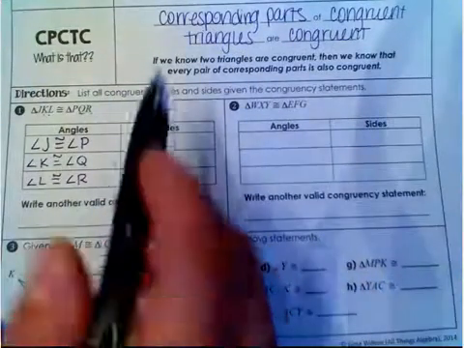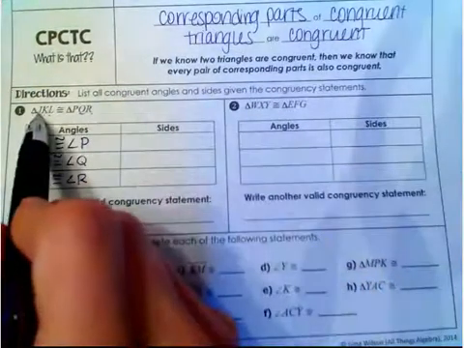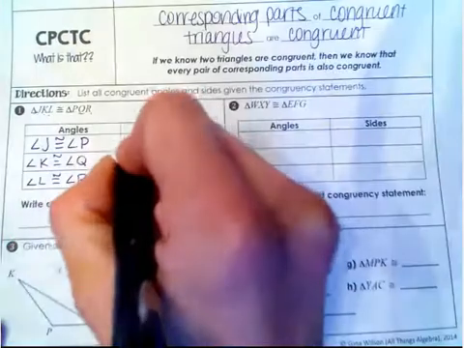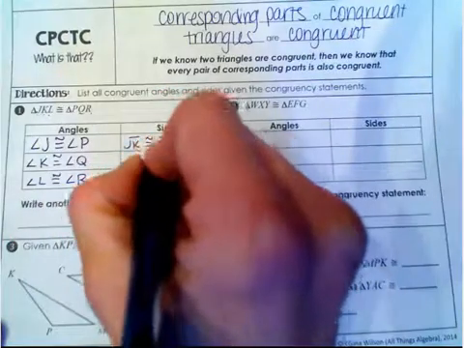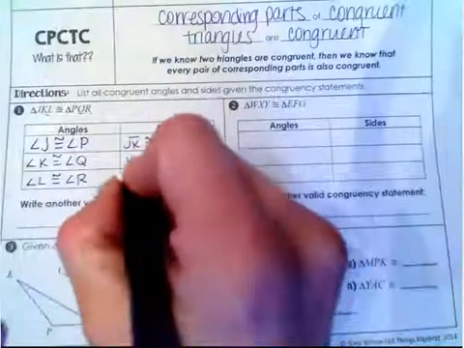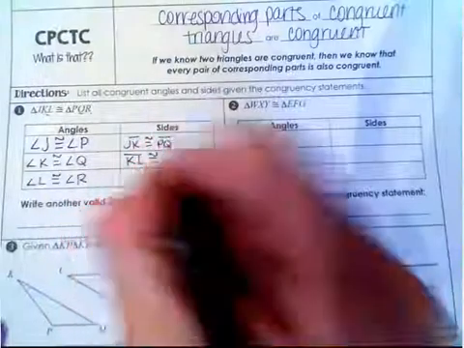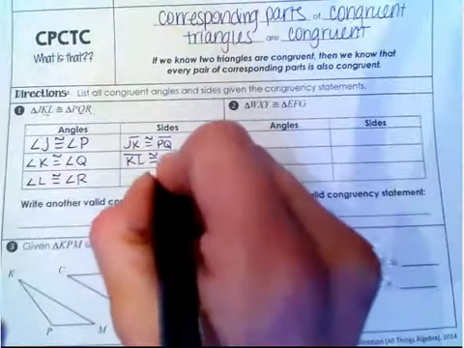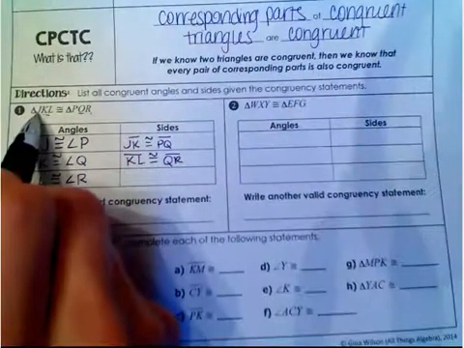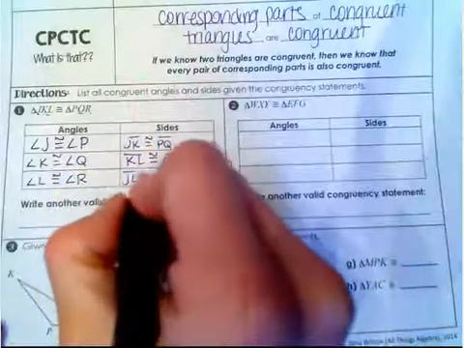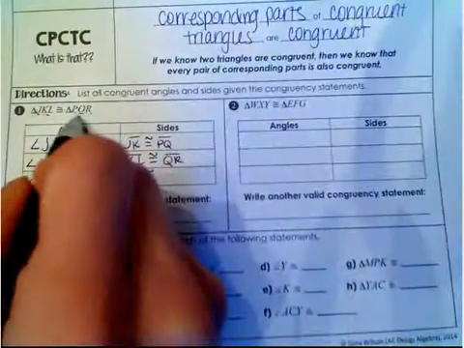For sides, I'm going to start with the first two, so JK is congruent to PQ. Then KL is congruent to QR. And finally, I'll use side JL, that will be the third side, is congruent to side PR.